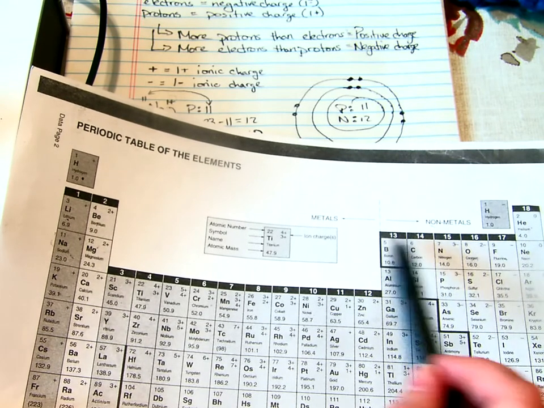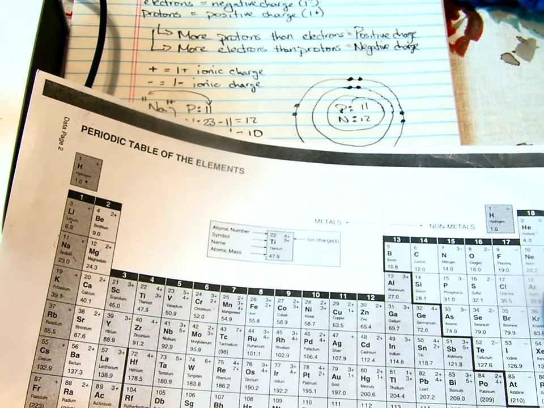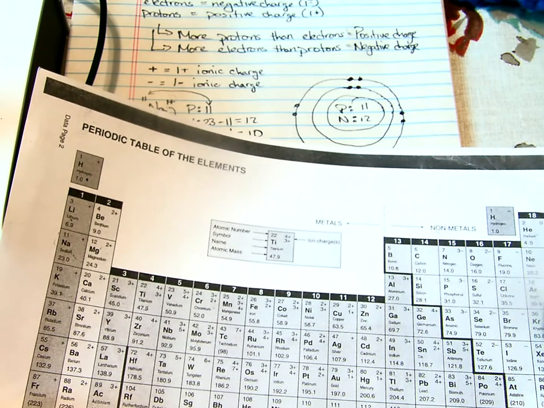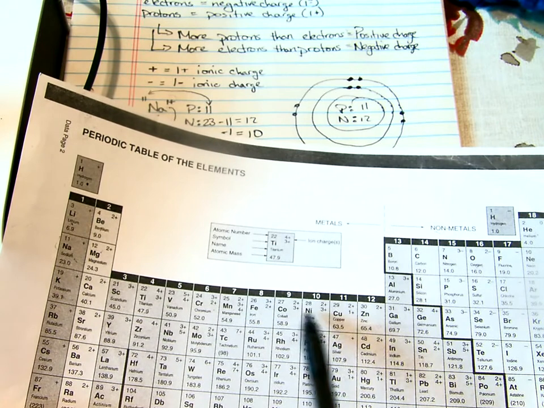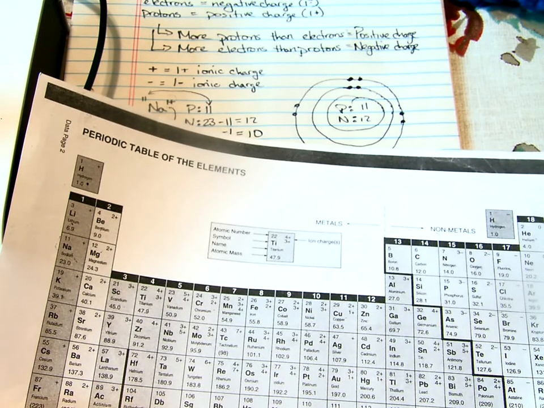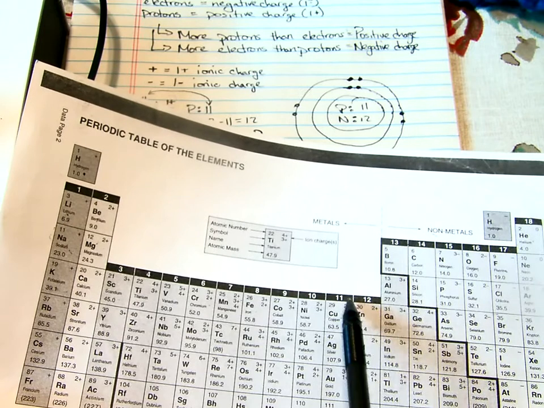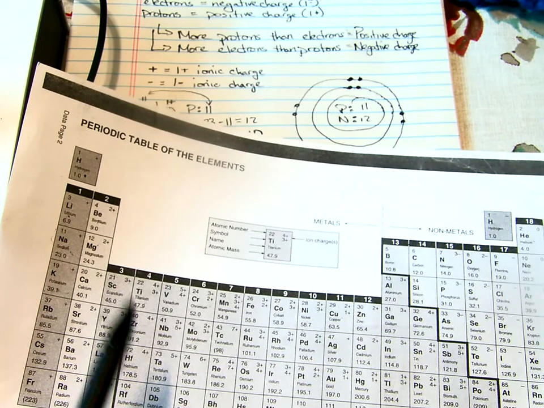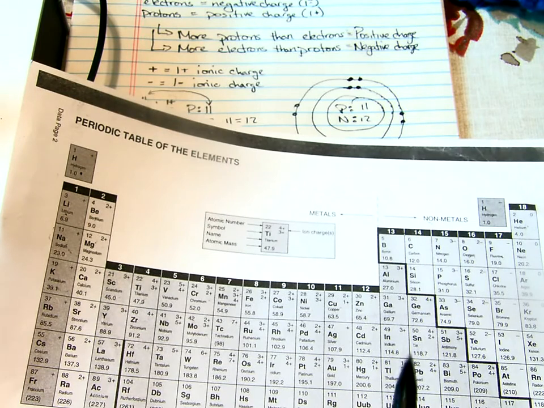Maximum of 8 in that second shell. 1, 2, 3, 4, 5, 6, 7, 8. Maximum of 8 in our third shell. And then our fourth shell is the first one that spans the entire distance. Because of this, if you're lazy, you can use the actual column number. So it has a maximum of 18. And this year we won't be going beyond the first 4 rows.